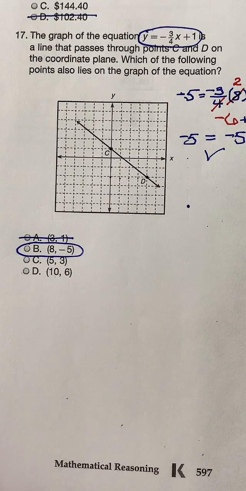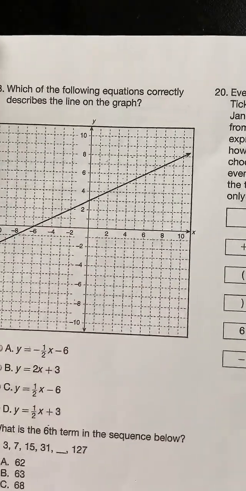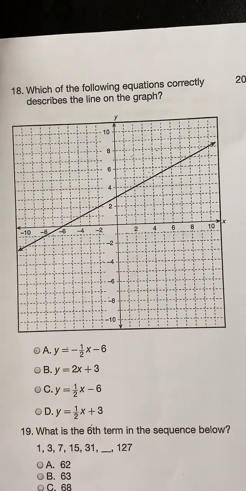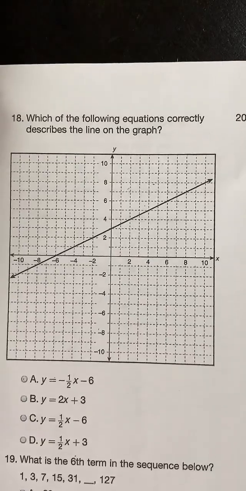Okay. All right. Okay. All right. Let's take a gander. All right. Last 3 for me for today because I have to go and tutor.